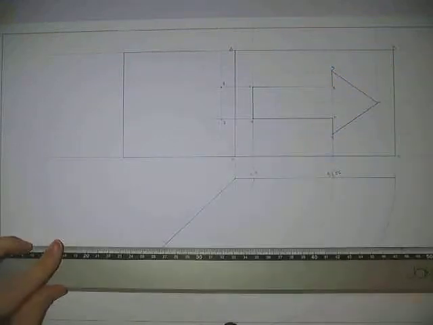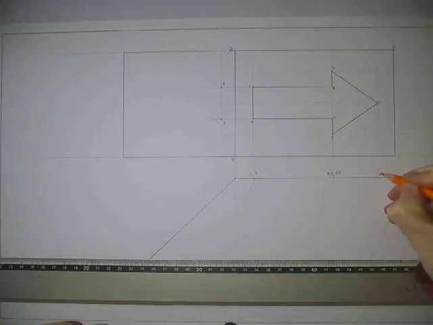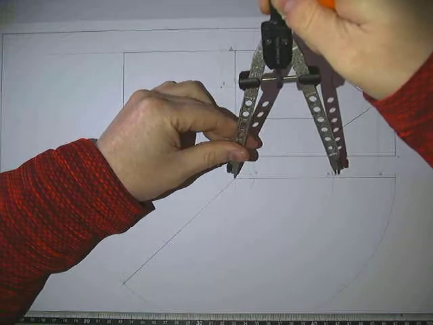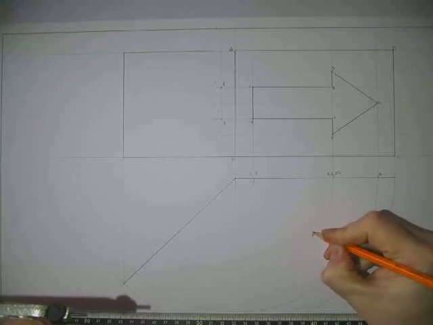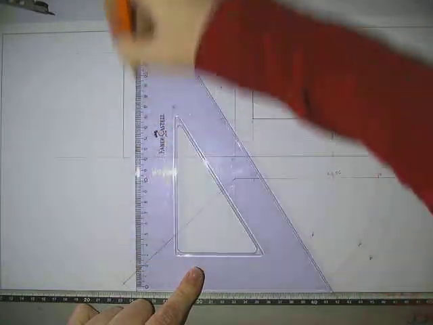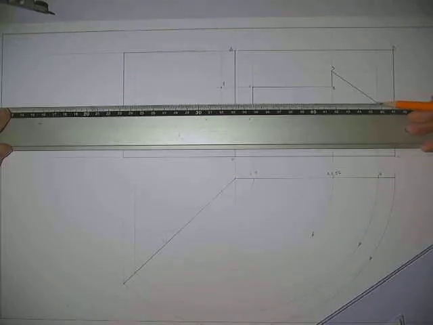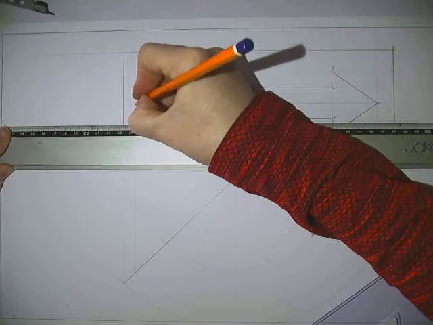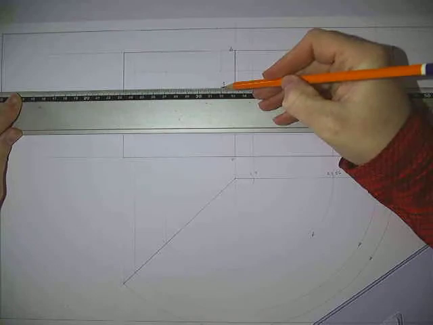Repeat the process once again. Set your compass, plot the path as it rotates. Just to speed things up, I'm going to bring 4 down here as well. I'm going to plot the path of 4 as well. Goes there to there. Just remember, these are always going that way. I'm going to bring my heights up again. So 4 pops up to here, so I know the point 4 is on there somewhere. That pops up to there.